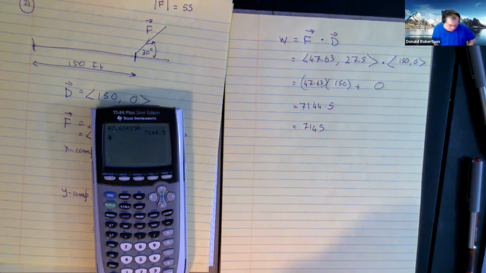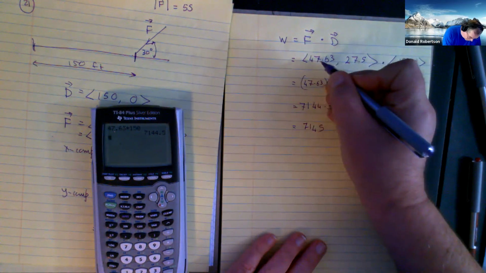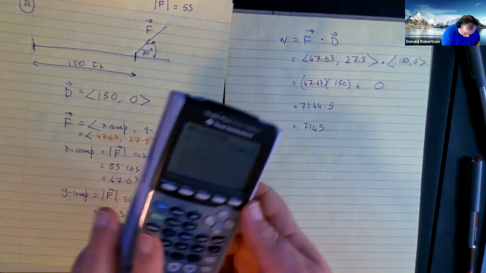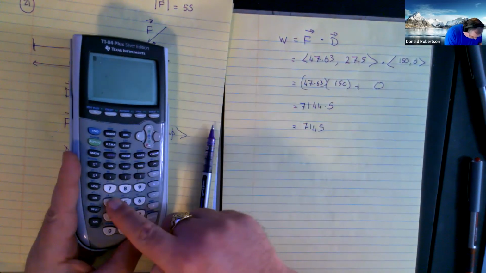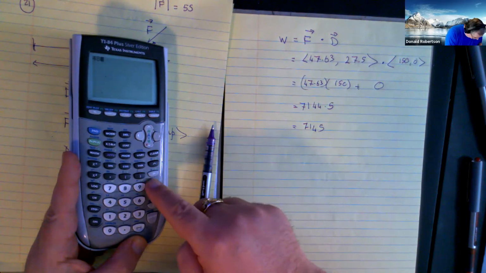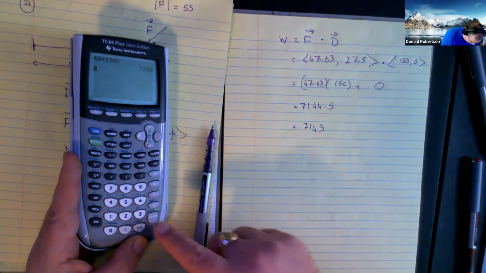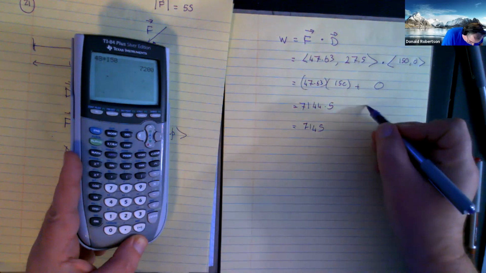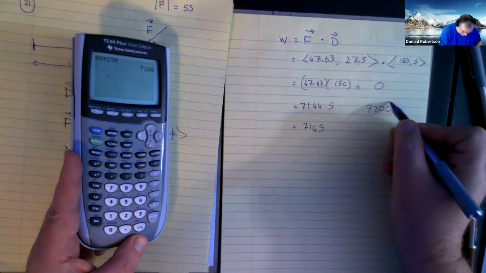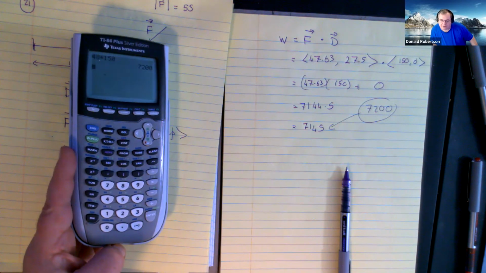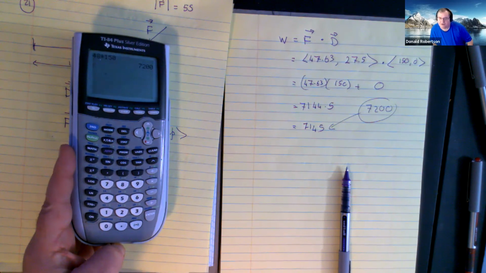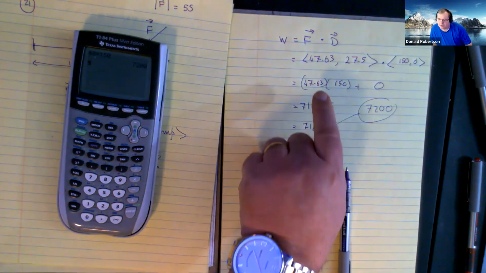If you did the rounding up here, let's pretend I called that 48, I would have had 48 times 150, and I would have come up with the answer 7,200. You see, I'm quite a long way away from that answer. And WebAssign would say you're wrong, even though 90% of what you did was exactly correct. Wasn't it just rounding off too early?